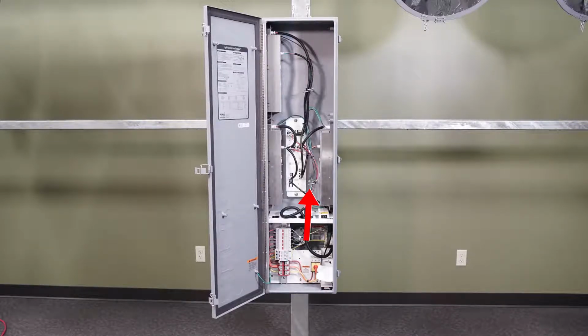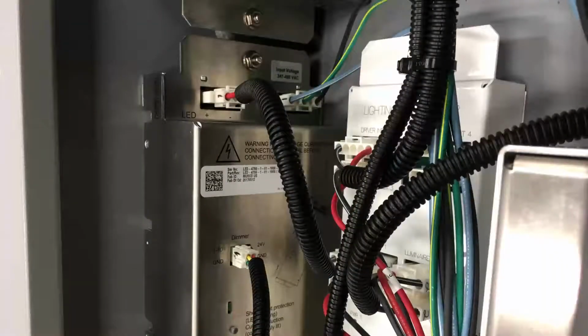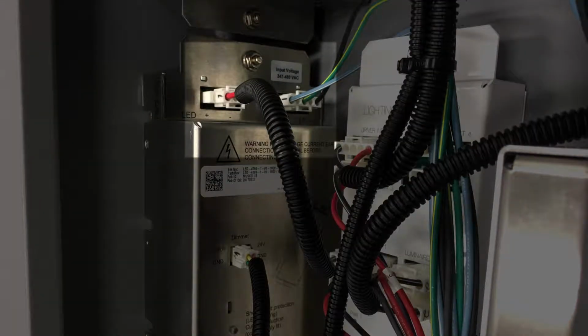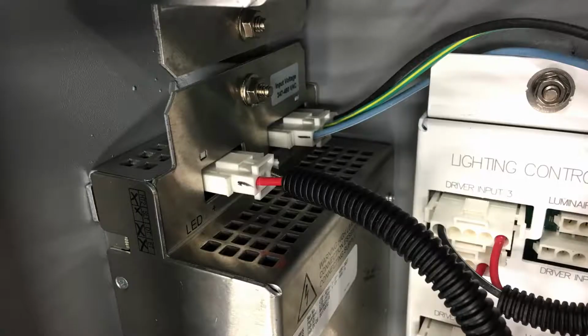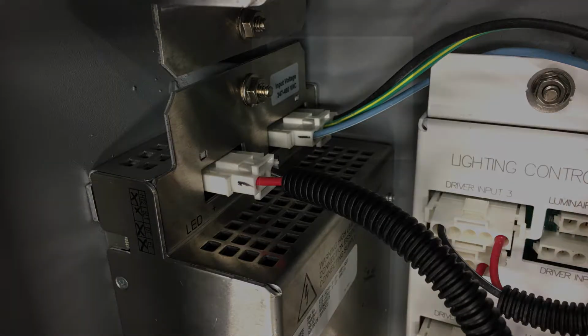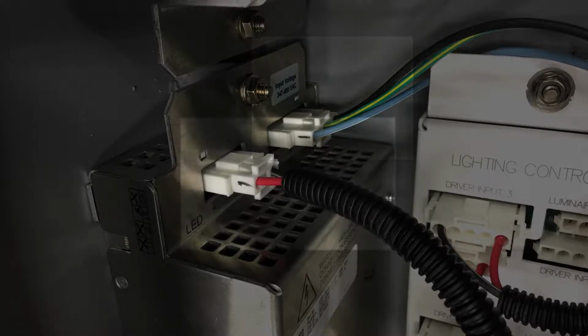of the primary harness. Drivers have 3 harnesses plugged into them. The power in and power out is located at the top of the driver, and the dimming harness is plugged into the face of the driver. The power in or primary harness has a black wire, a green wire, and a blue wire with a white stripe. The power out or secondary harness has a red wire and a black wire.